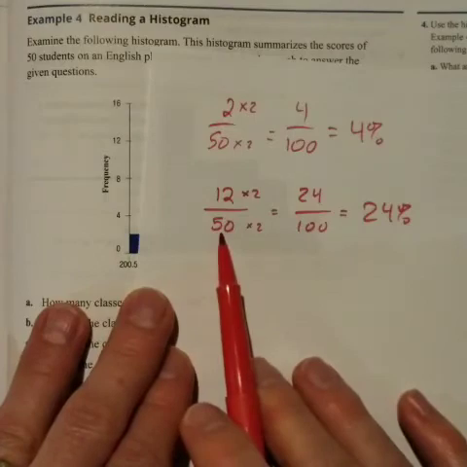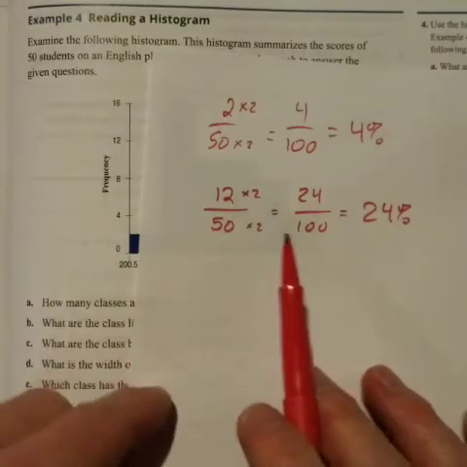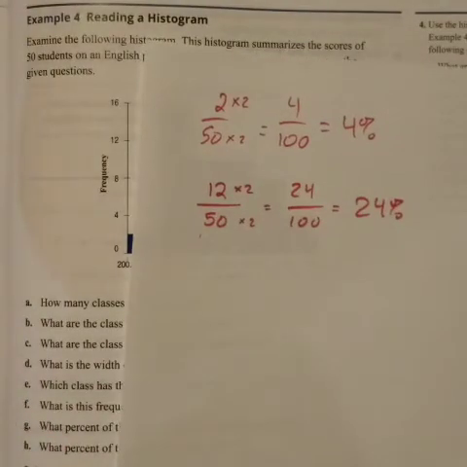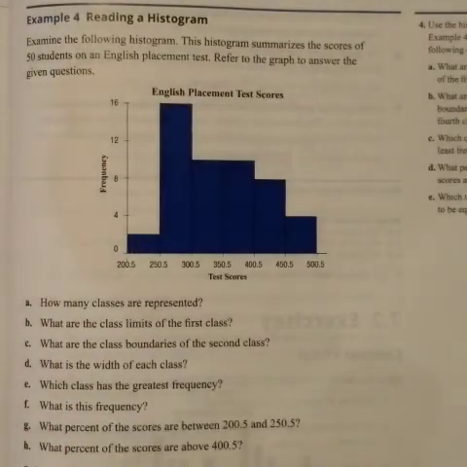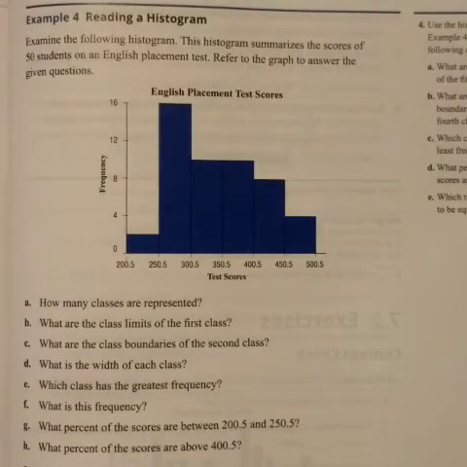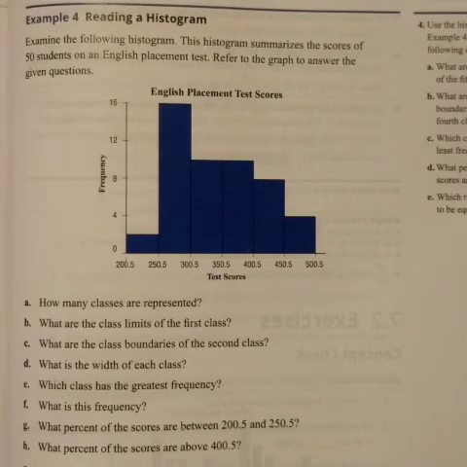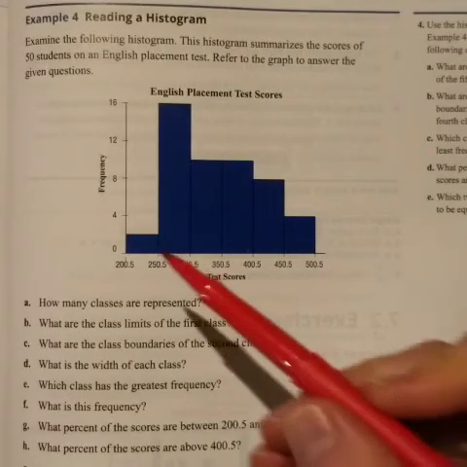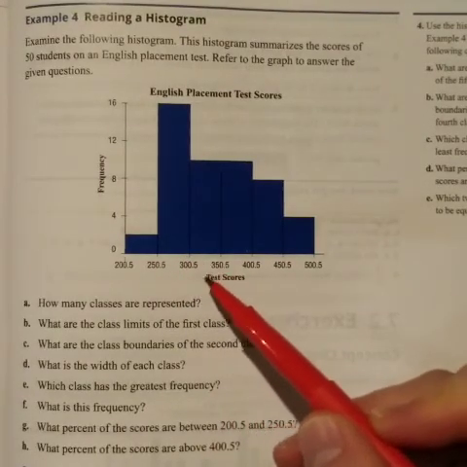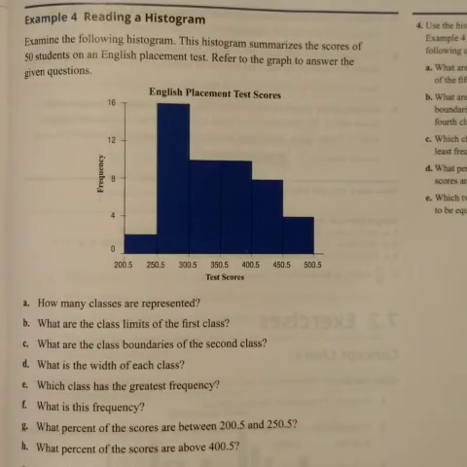If I didn't have a 50 there, or a number that multiplied nicely to 100, I'd have to do a division and look at the decimal form of the percent. But these worked out real nicely. Okay. All right, that should cover us for all of our different charts. And the histogram, remember, is the one that groups a bunch of things into different classes or intervals. It just helps us to not have 50 different data points to look at. Right?